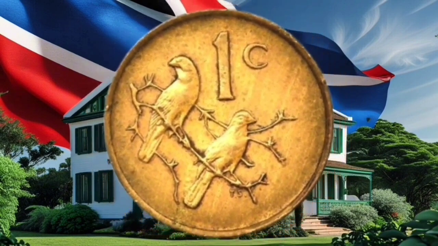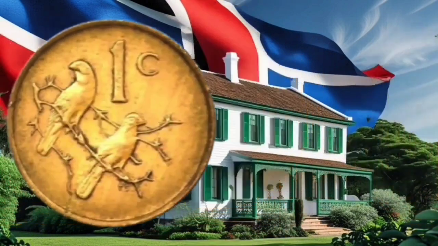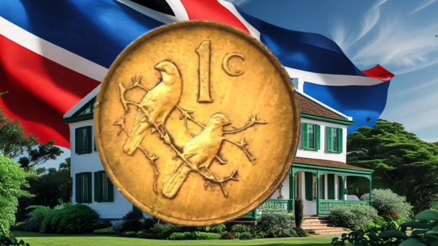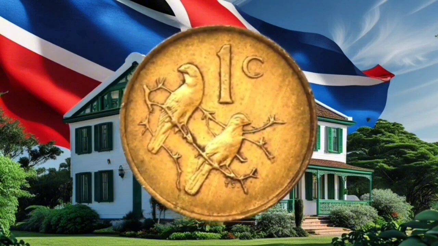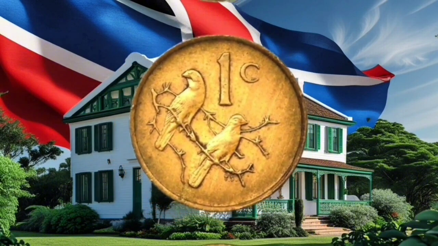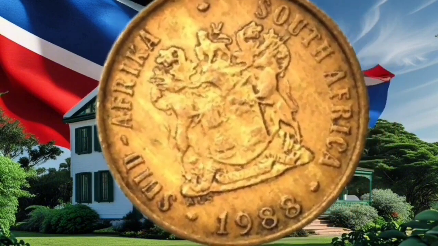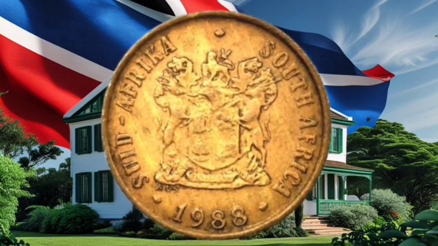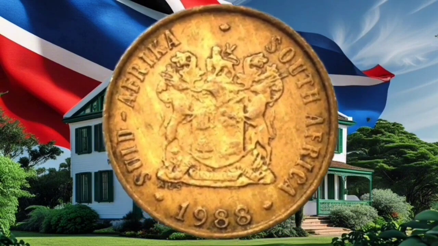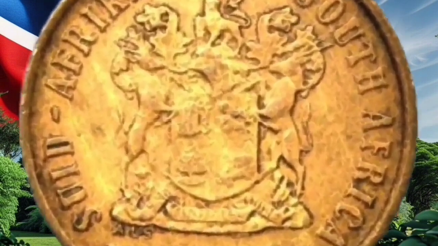On the reverse side, we have the iconic springbok, the national symbol of South Africa. The springbok is a graceful and quick antelope, and it represents the country's natural beauty and wildlife. Notice the fine details on the springbok design. The texture, the crisp lines, it's these characteristics that make this coin not only visually appealing but historically important.